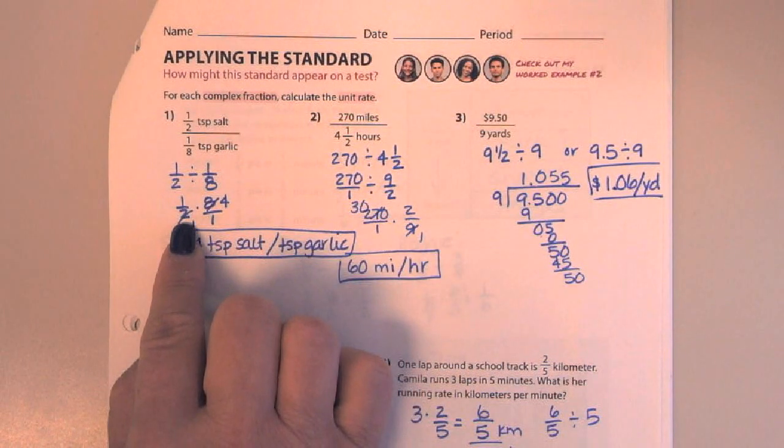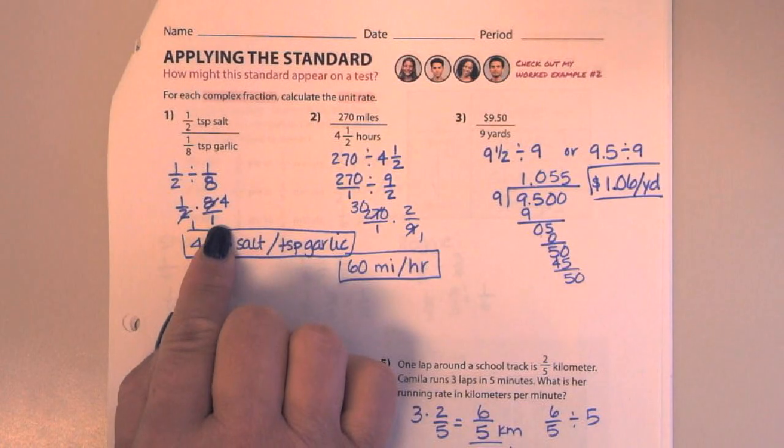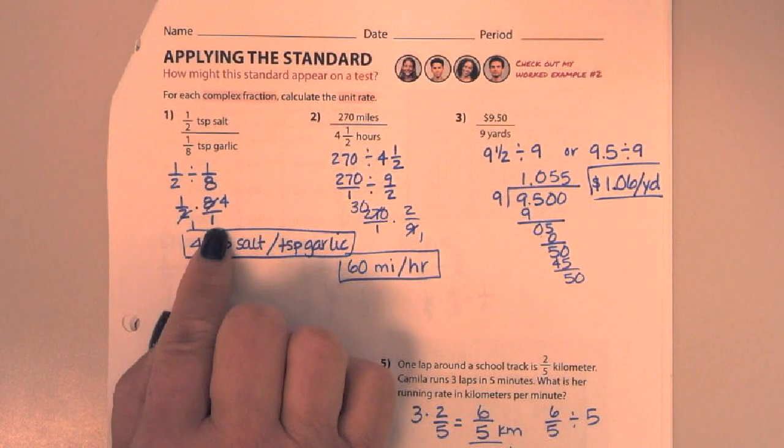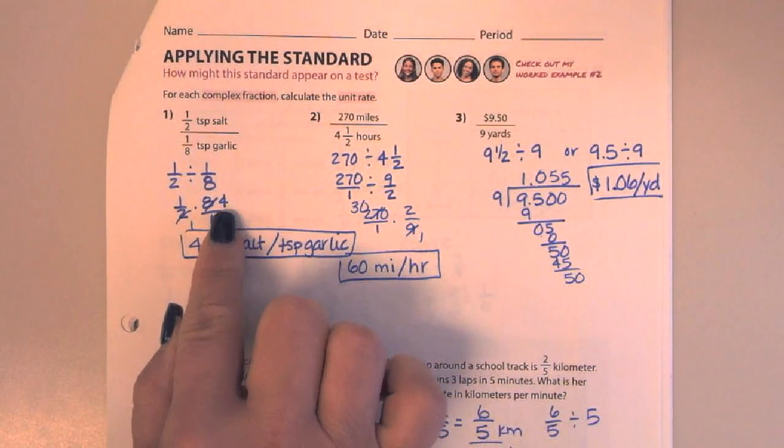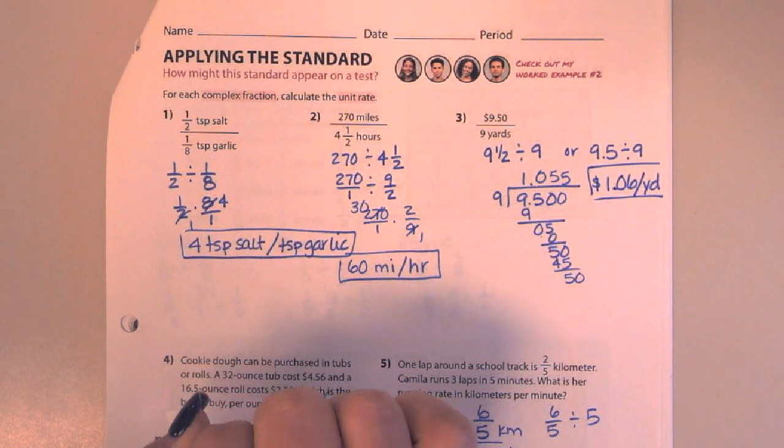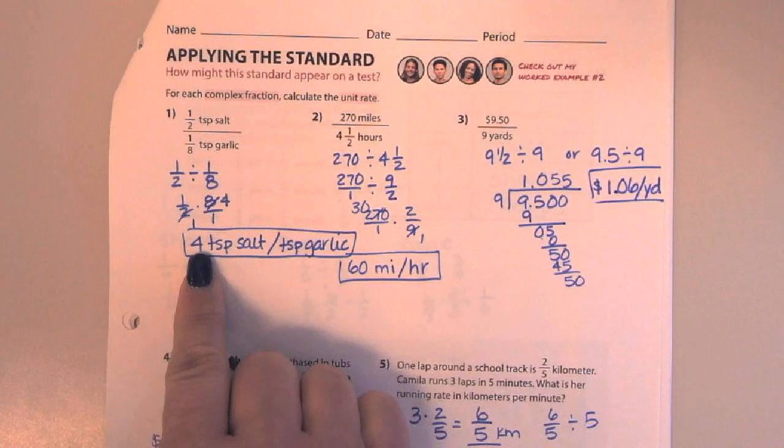Remember, dividing a fraction, same as multiplying by its reciprocal. That's your keep, change, flip. So you flip it to get the reciprocal. You can cross cancel if you want. If you don't, then you get 8/2, which is also 4.